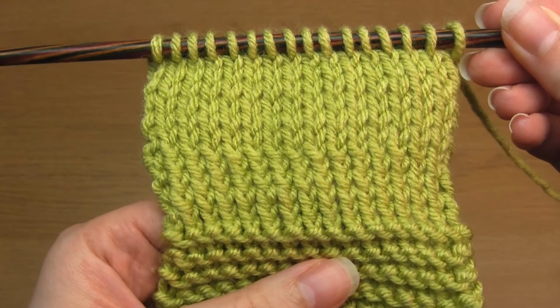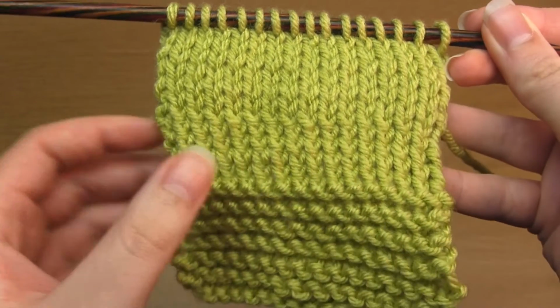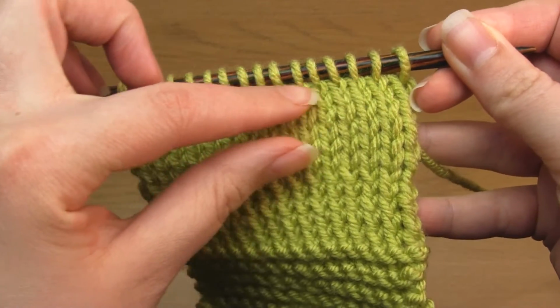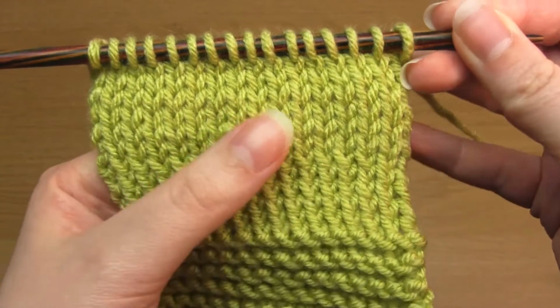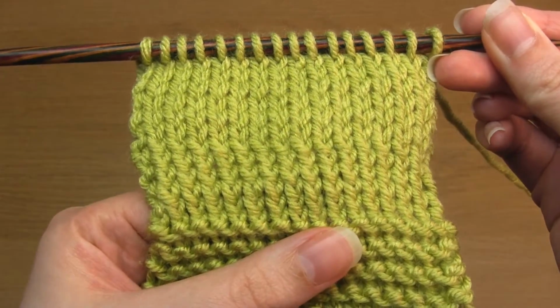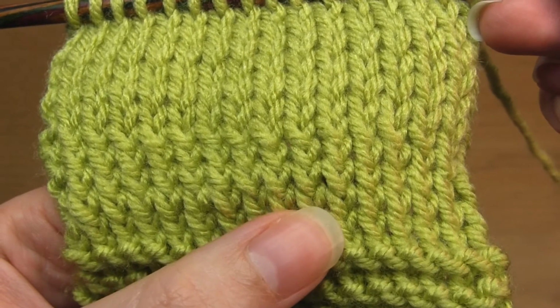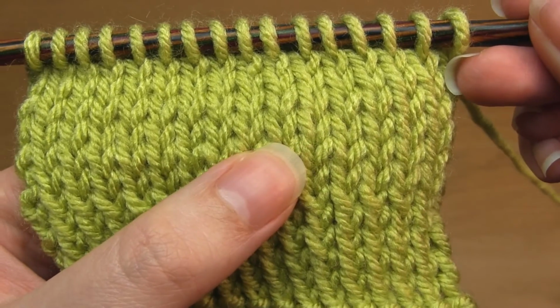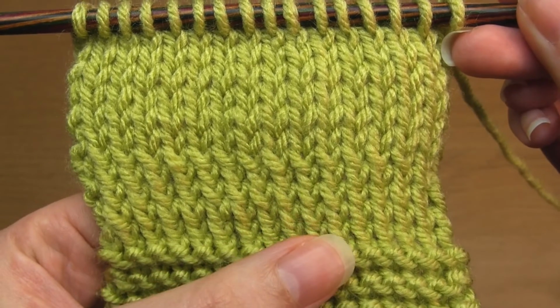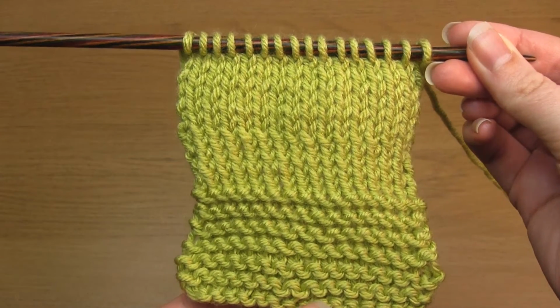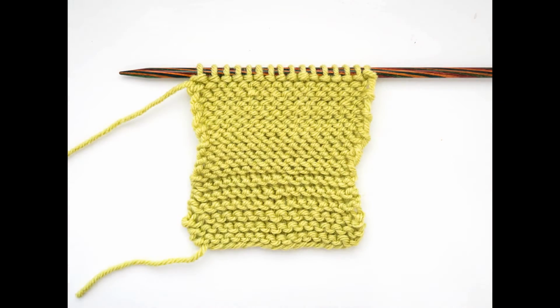And here you can see the comparison. At the bottom is the twisted stockinette stitch, and above it is the regular stockinette stitch. As you can see, the twisted stockinette stitch leans slightly to the left, the stitches look a bit tighter, and the columns are more defined. And here is the back.